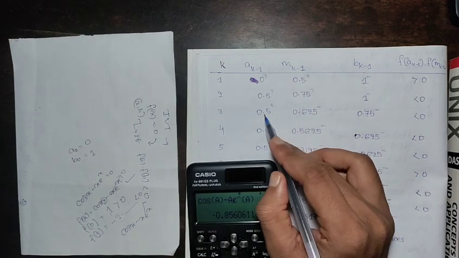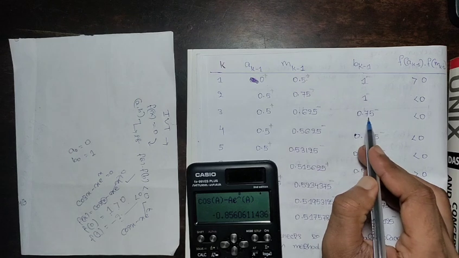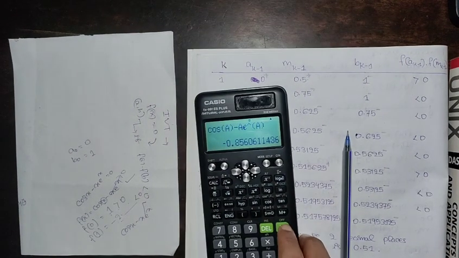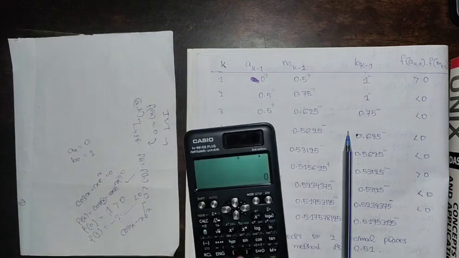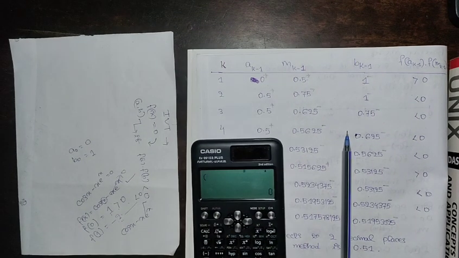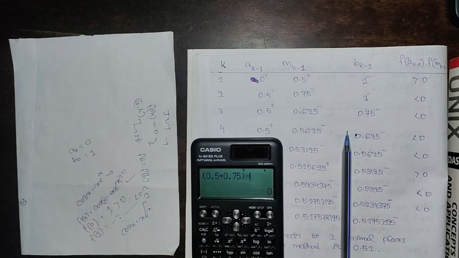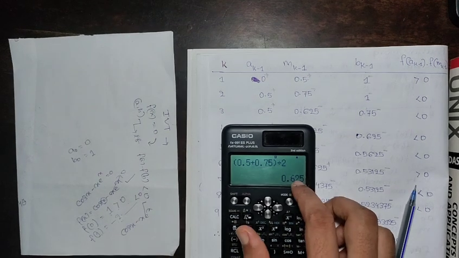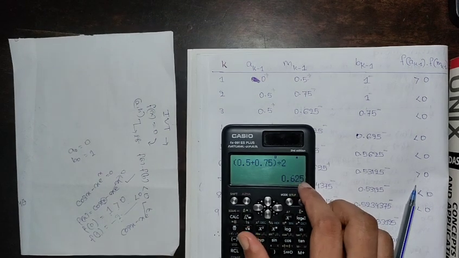Now find the midpoint of 0.5 and 0.75. Press all clear, then enter (0.5 plus 0.75) close bracket divided by 2. This is 0.625.